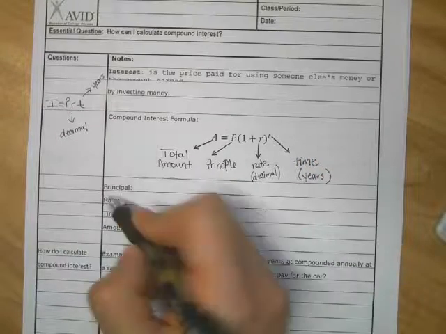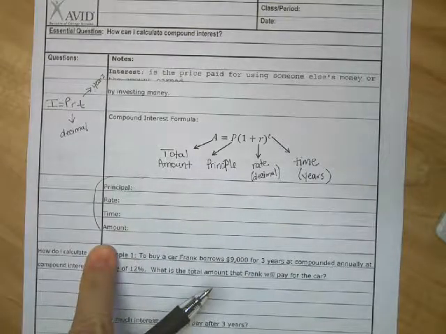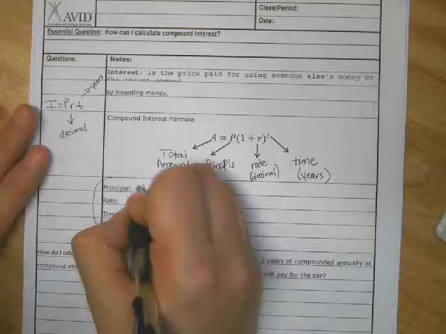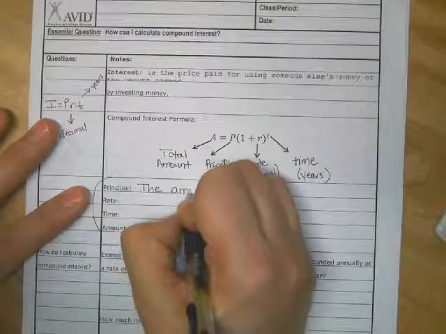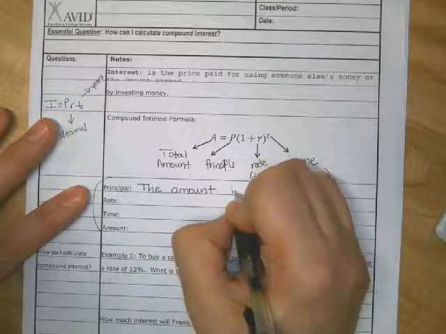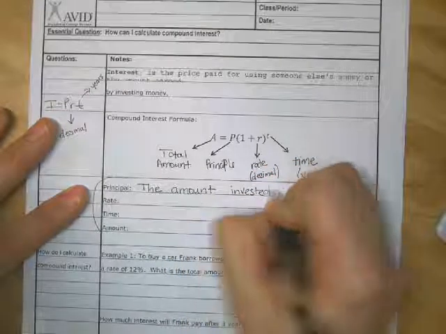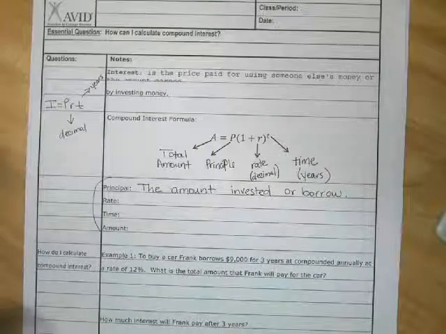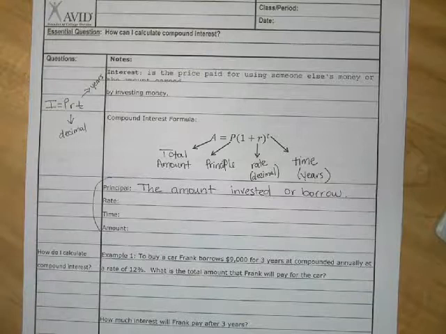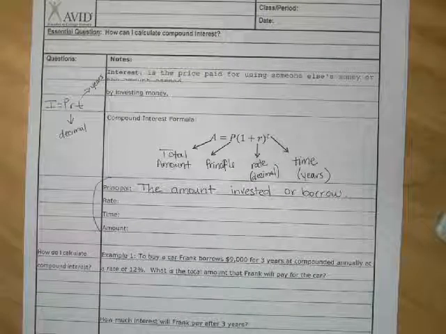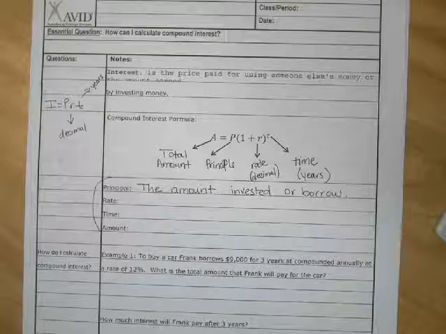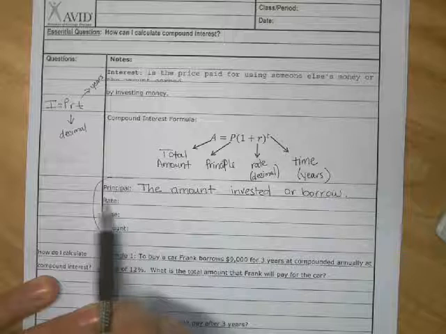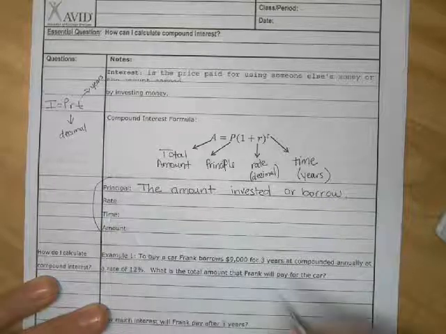All right, so just a quick review from earlier this week. I want you to think about the terms that you talked about. Principal is the amount invested or borrowed. So if I borrow $100, I'm going to end up paying back more than $100 because I borrowed $100 and I have to pay interest. But if I invest $100, I'm going to end up receiving a little bit of interest, but $100 is always the principal because that's the amount that I put in or borrowed.